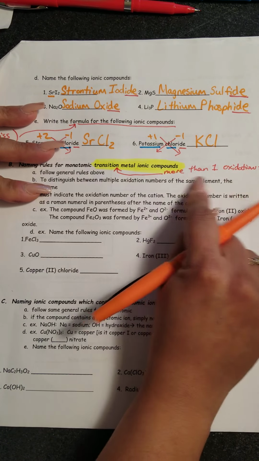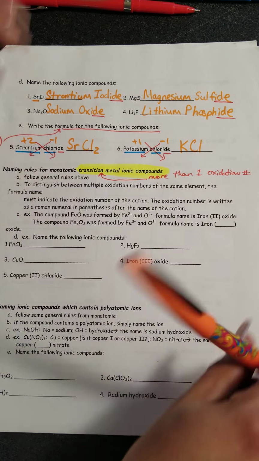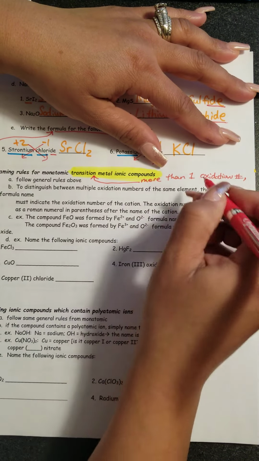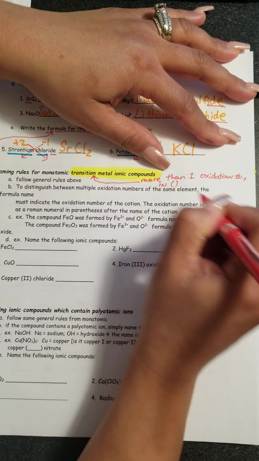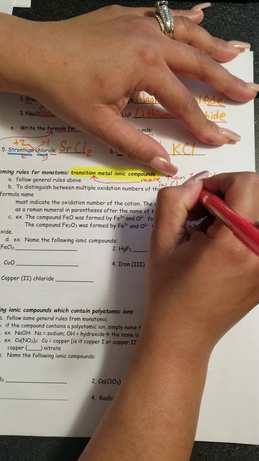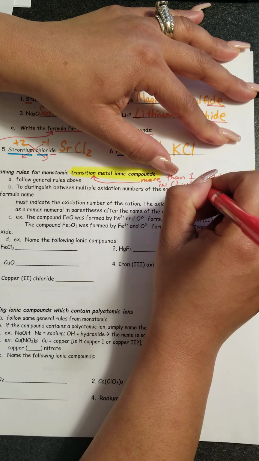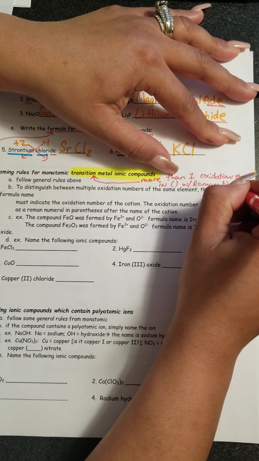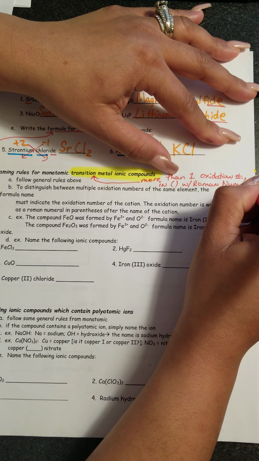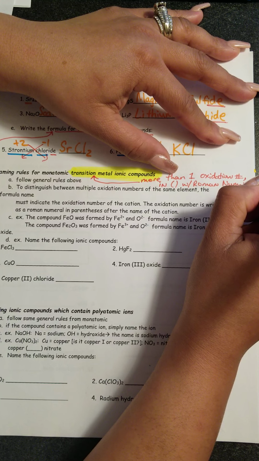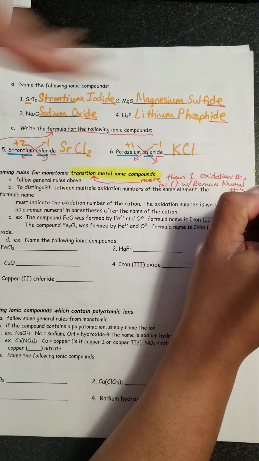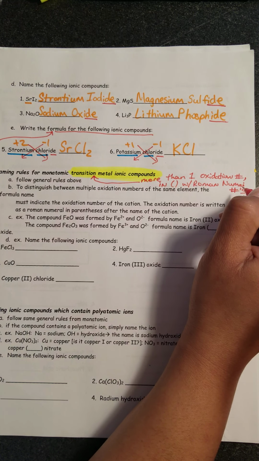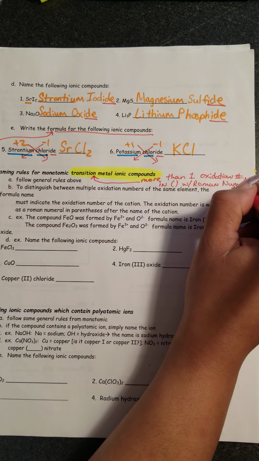If you wanted to, you can put that over here, in parentheses. I just want to make sure that we have all of our notes to help remind us. In parentheses with Roman numeral numbers. And I just completely destroyed the word Roman numeral.